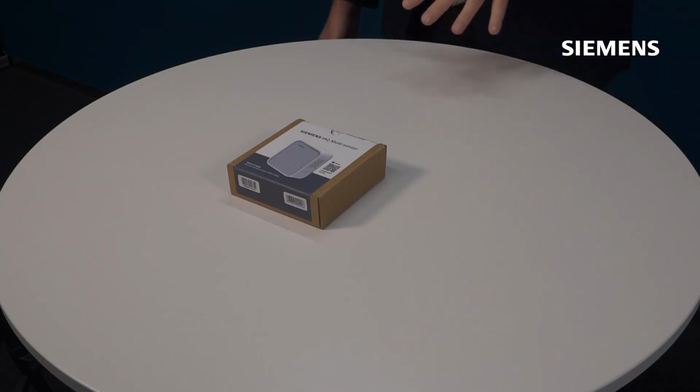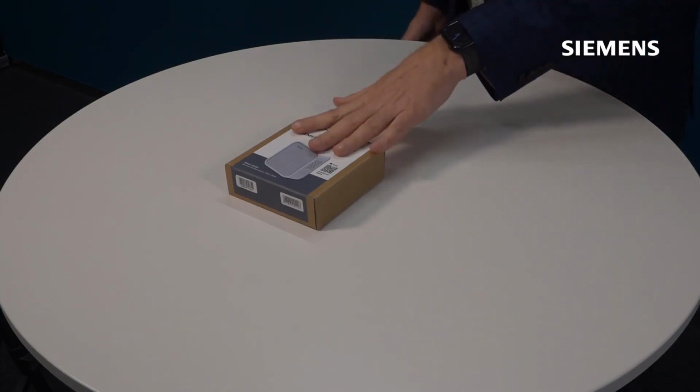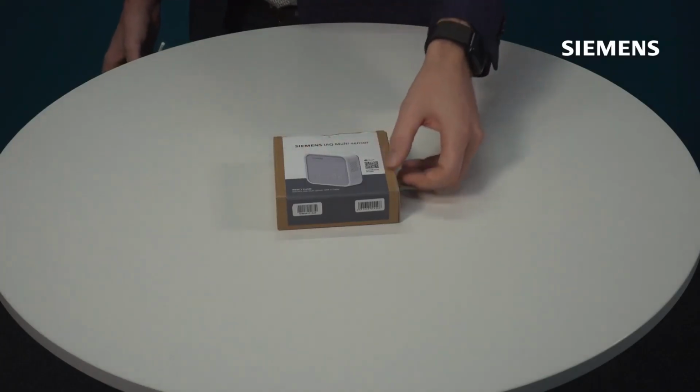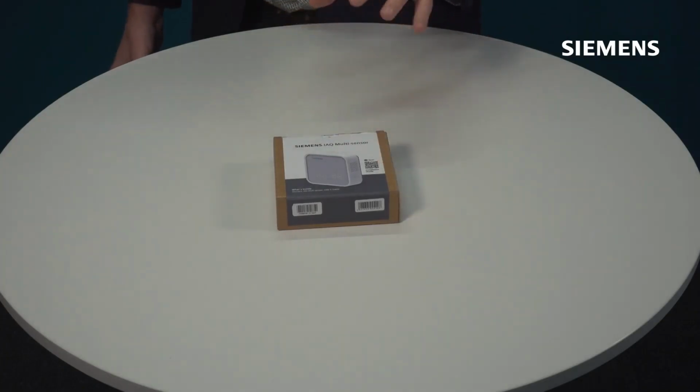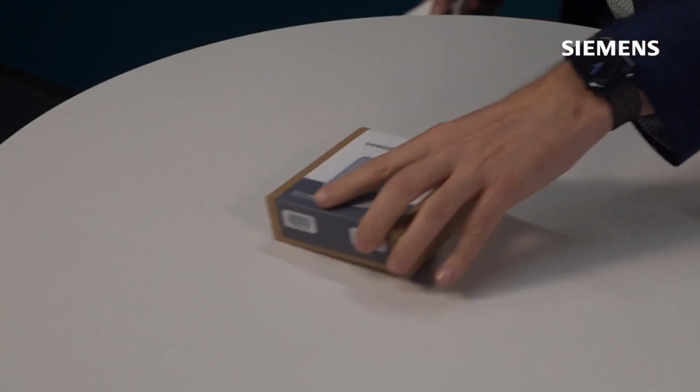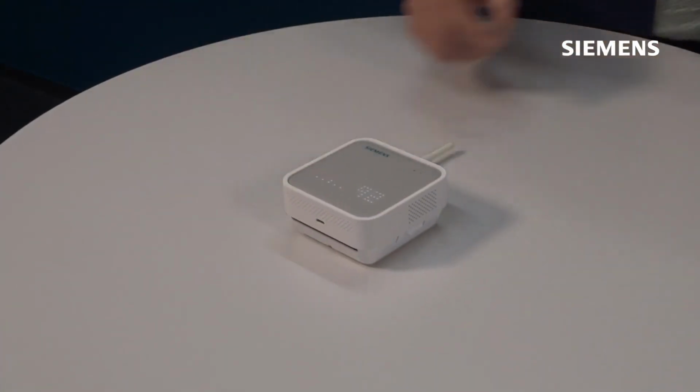When you unbox this device, this is the box that you will find within, and always do remember that here we have a QR code. This is the easiest and fastest way for you to find technical documentation and the installation guide. After you've installed and commissioned your device, it will start to look a little bit like this on the wall.